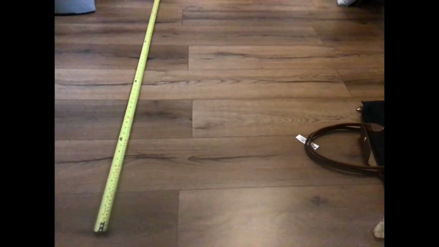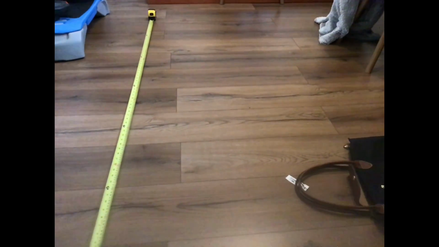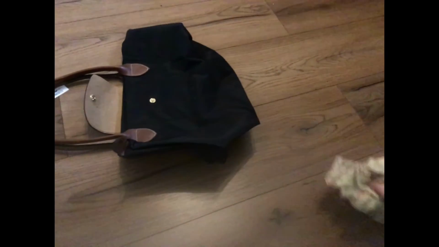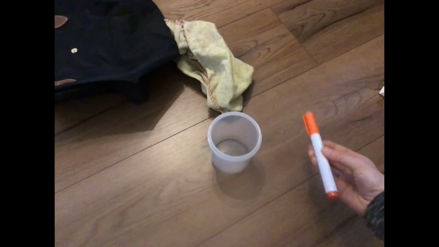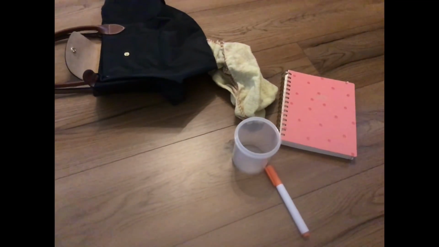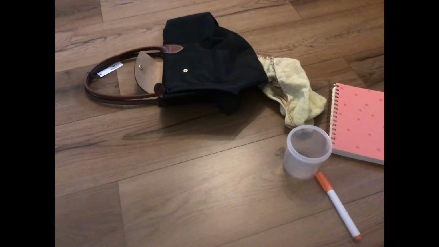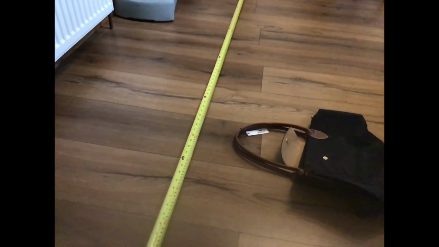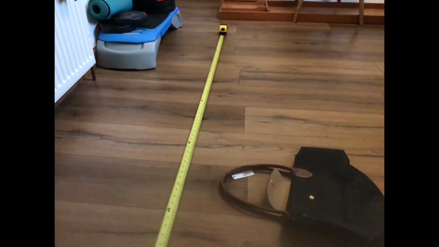Okay, so I have my measuring tape set up. I have got my items. I've chosen a bag, a cloth, a tub, a pen, and, well, my diary, a book, okay? And I'm going to basically just set the tape pretty much almost as far as I can go.